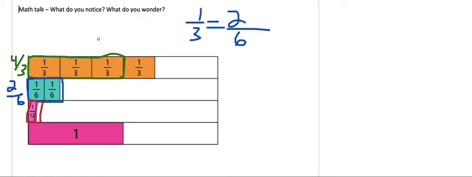Anyways, this was a quick fraction talk. What do you notice? What do you wonder? We had some thirds, we had some 6ths, we had some 12ths, and then we had a 1 whole over here. Hopefully you see some other things that you notice or wonder.